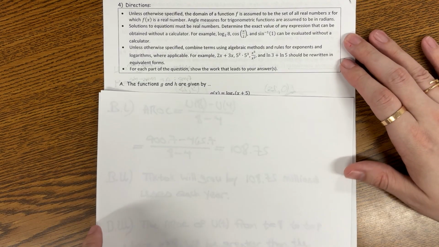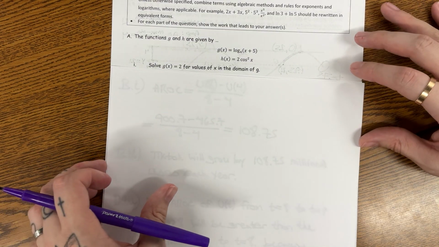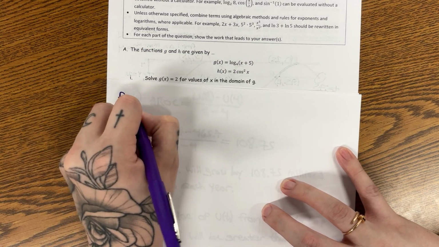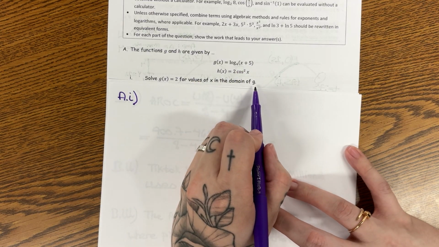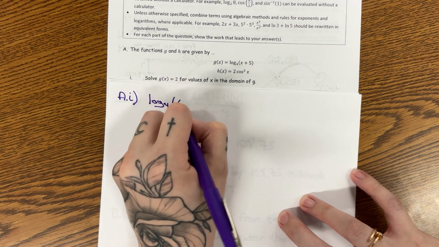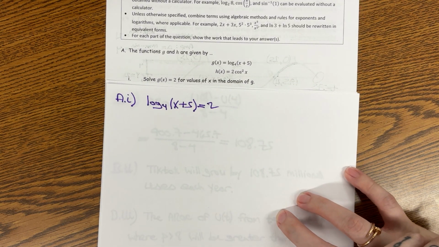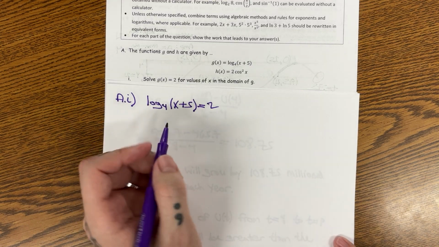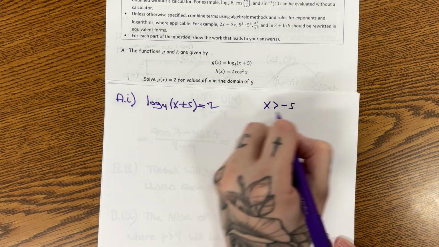Starting off, part A. So the functions g and h are given by these two equations. So g of x is gonna be equal to log base 4 of x plus 5. So for a sub I want to find where g of x is equal to 2 for all the values of x in the domain of g. So I'm going to take my equation, log base 4 of x plus 5, and I'm going to set that equal to 2. And I'm going to solve for the x value. So with this log equation, remember your logs can't be 0 or negative, which means we have to have a value that's greater than negative 5. So I know for a fact, x has to be greater than negative 5.